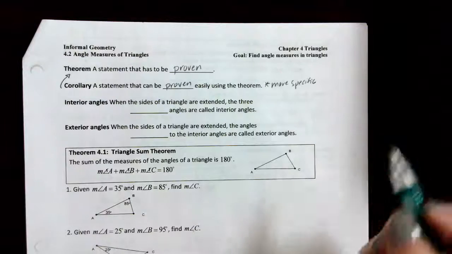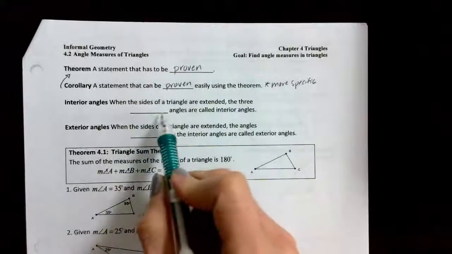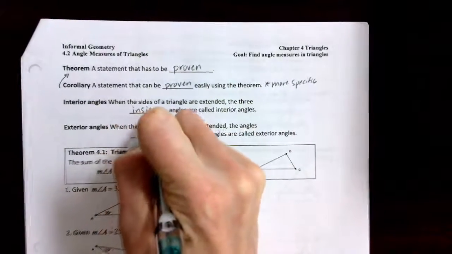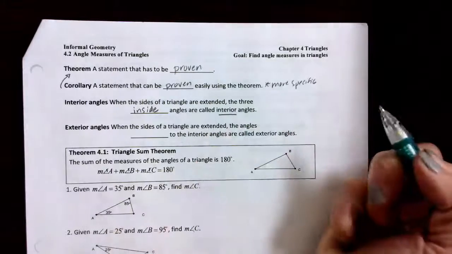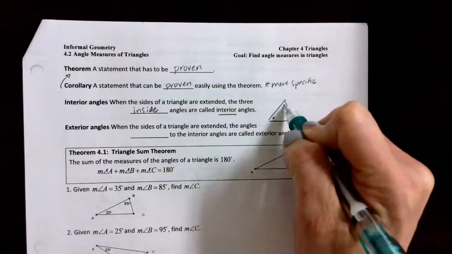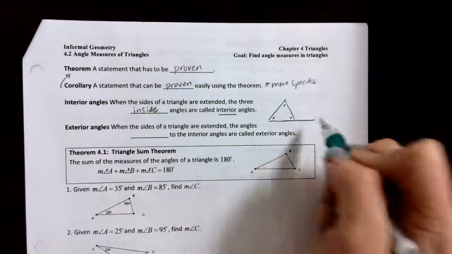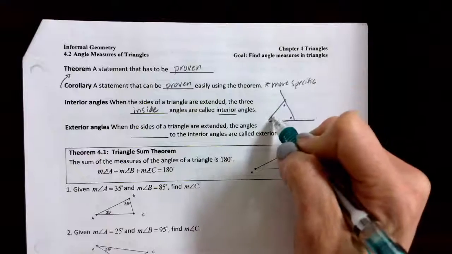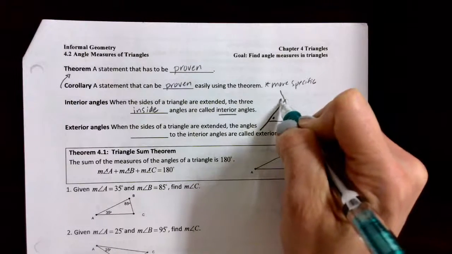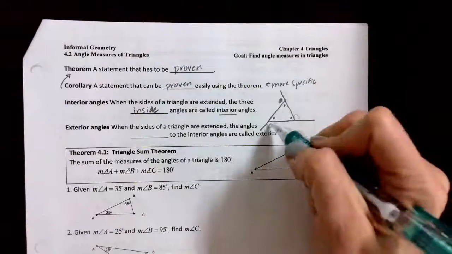Okay? Interior angles, interior just means that they're on the inside of the triangle. So it says when the three sides of a triangle are extended, the three inside angles are called the interior angles. So if I look at a triangle, my interior angles would be here, here, and here. Now what they're saying is I can extend a side out on each side, and what that does is it creates an angle here, and an angle here, and an angle right here. Okay, so these are going to be called my exterior angles.